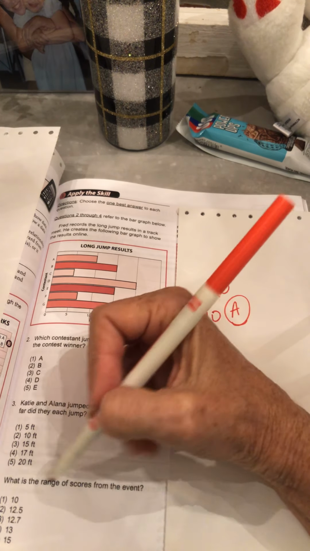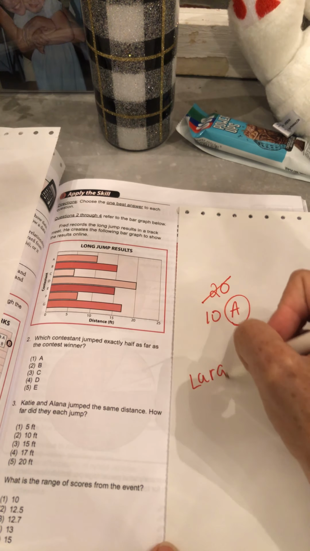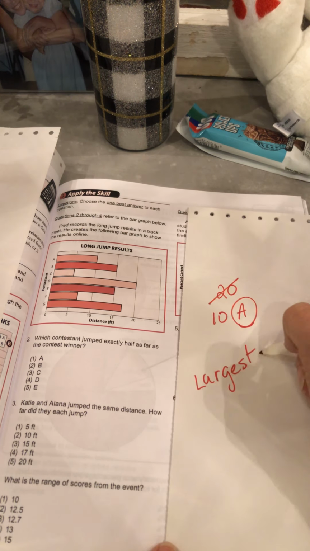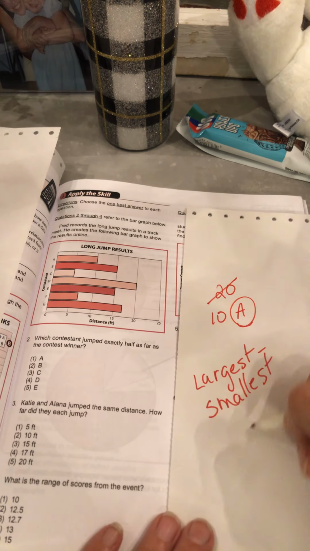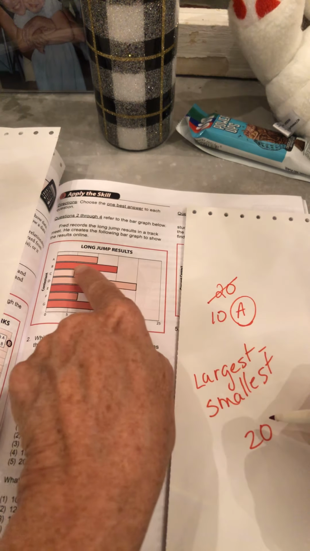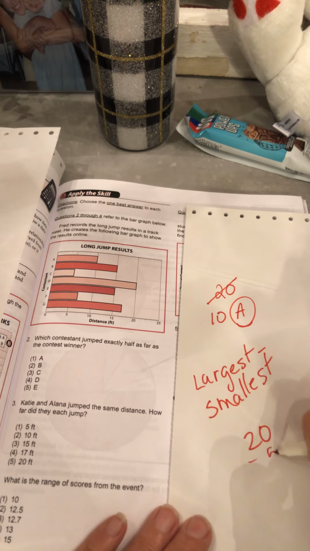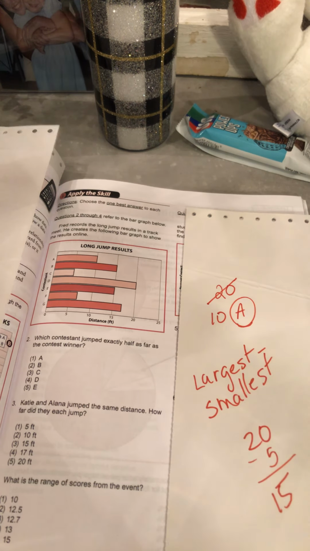Look at this last question. What is the range? Range is the largest minus the smallest. So we know that the largest is 20. The smallest is this guy over here, so 20 minus 5 is 15.